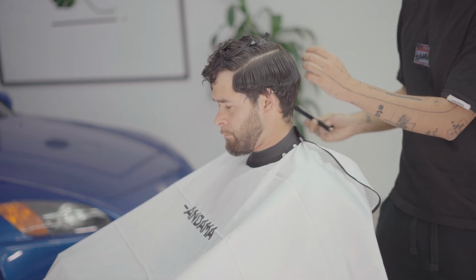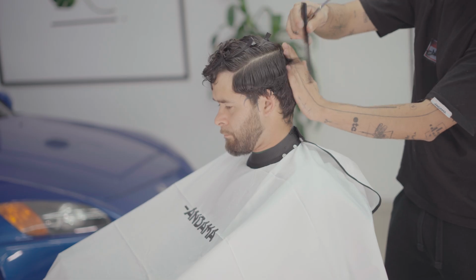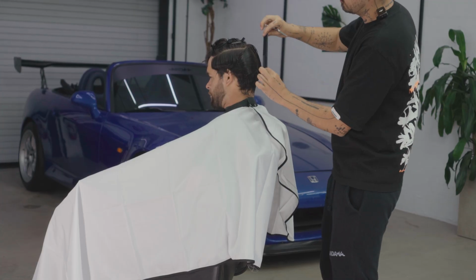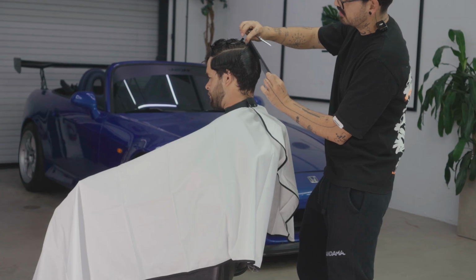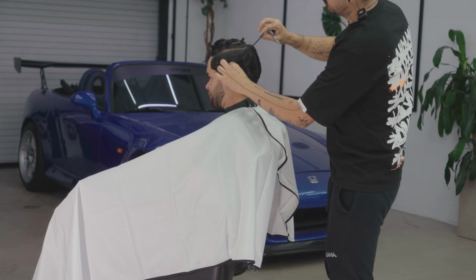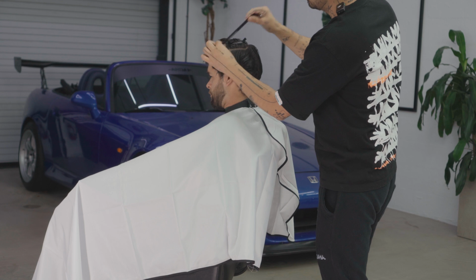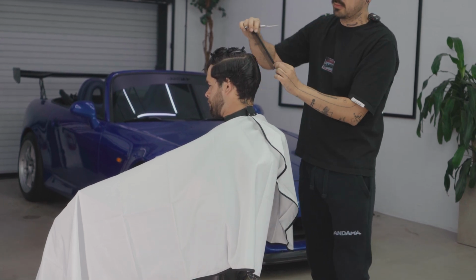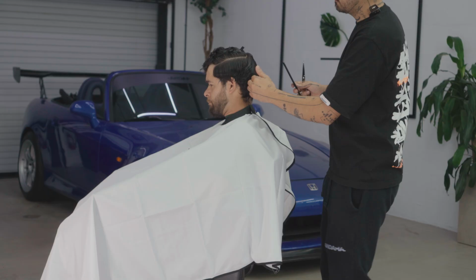The technique that I'm going to use on his haircut is a diagonal graduation facing forward. What I'm basically going to do is start with one section here and then move like this until I finish at the fringe, at the front area, and the same on this side. So let's start by this side.